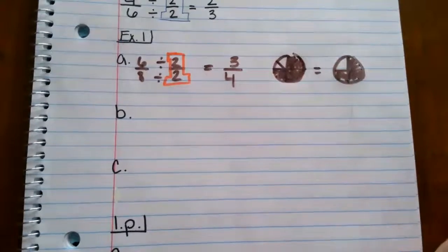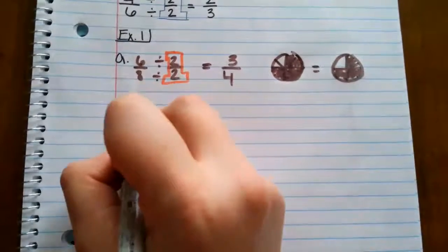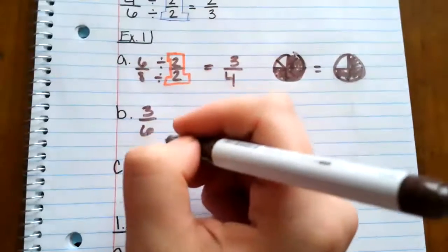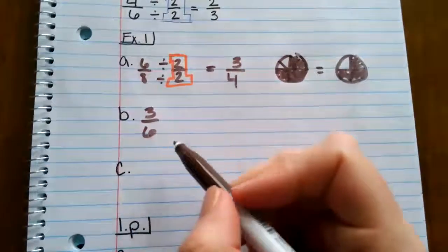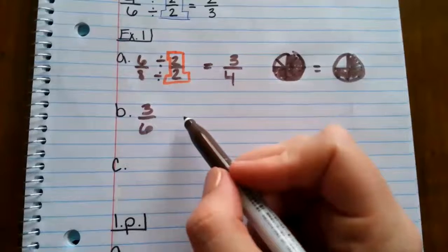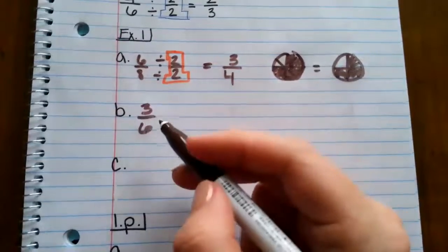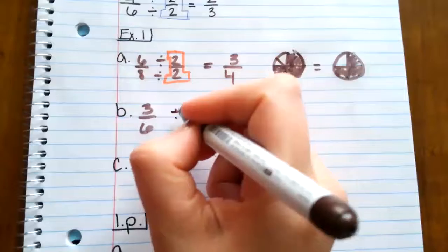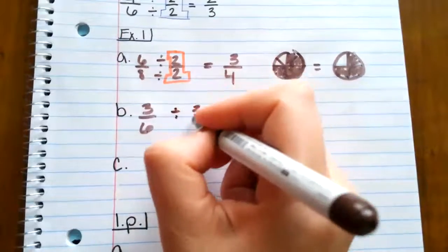All right, let's do 3/6. So we have 3/6, and we need to divide it both top and bottom. Now 2 does not go into 3. You can't evenly divide 2 by 3, so instead I know that 3 goes into both the top and bottom. So I'm going to divide the top and the bottom by 3.